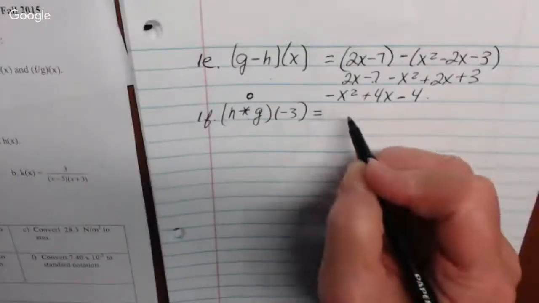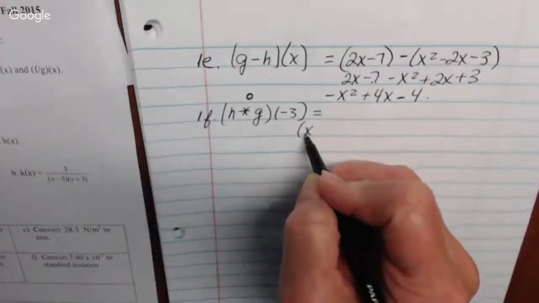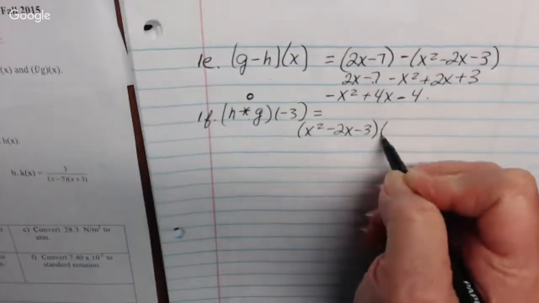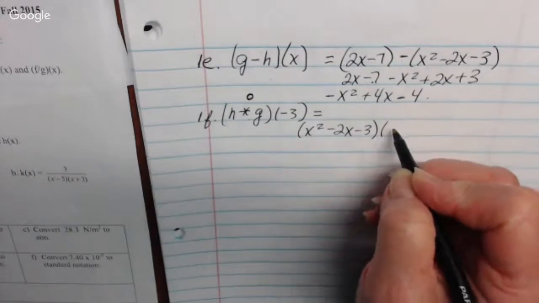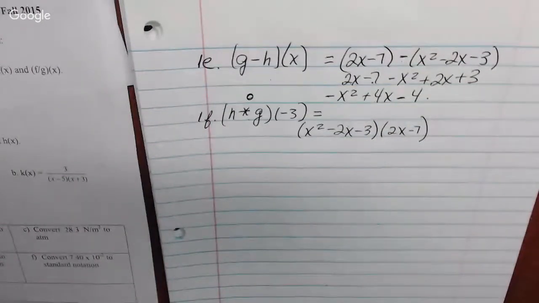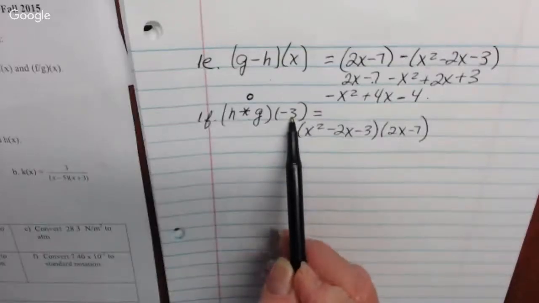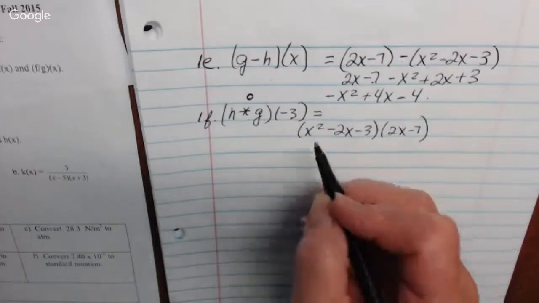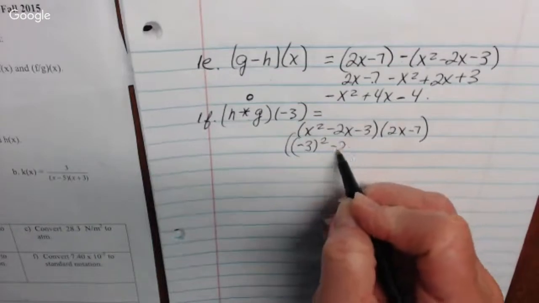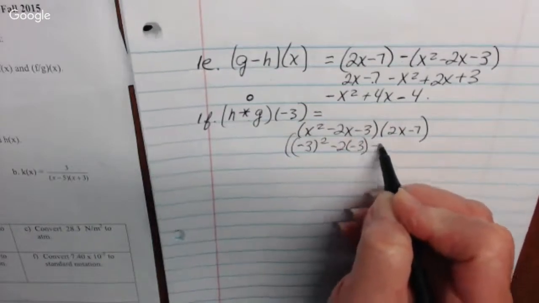So you've got h of x, which is right down here so it's clear, g of x, and you multiply those out. But in this case, they're not asking for the function over x, they're asking it over -3. So I'm going to put my -3 in for my x's and just calculate.